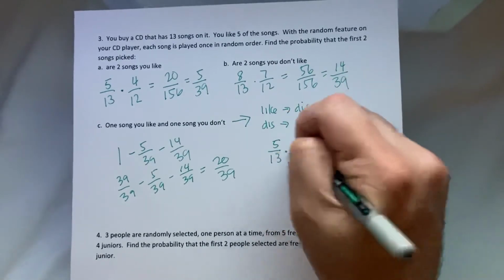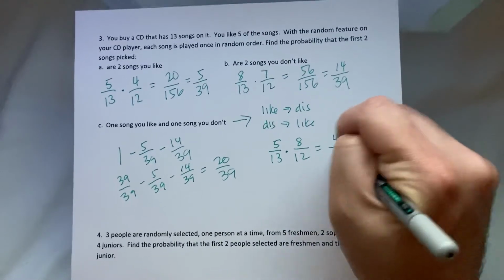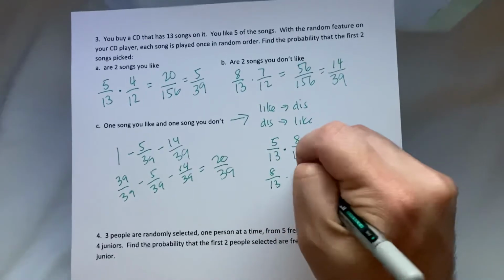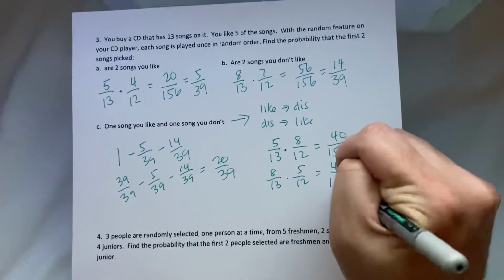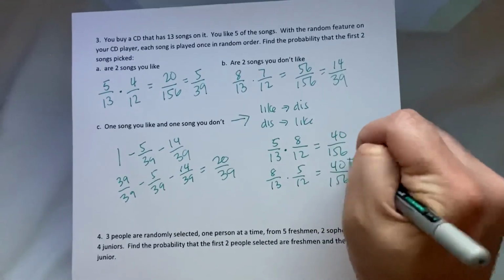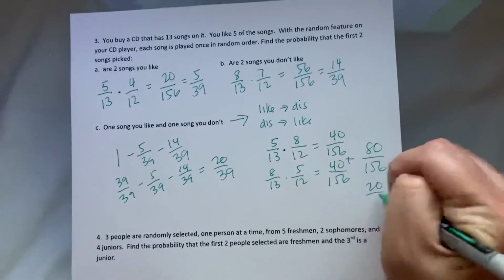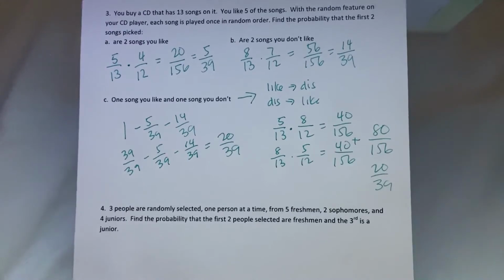There's still 8 because you didn't hear one, over 12, so that would be 40 out of 156. Otherwise, it's 8 out of 13 and 5 out of 12 if we go dislike then like, so another 40 out of 156, and you have to add them together to get the 80 out of 156, or 20 out of 39. So there's two ways to get the same problem. We'll talk more about a way around having to do this in the next section.